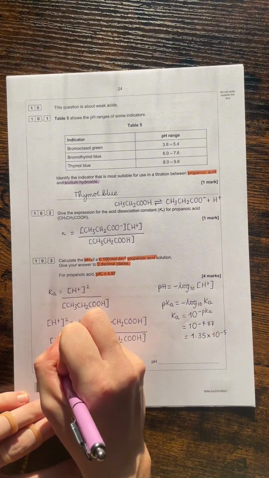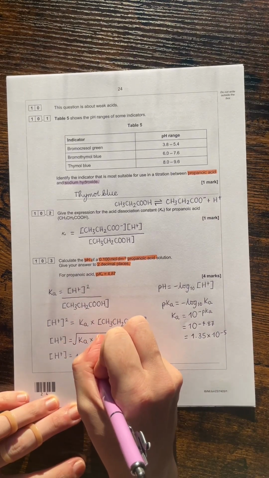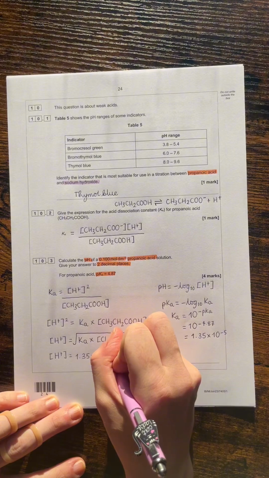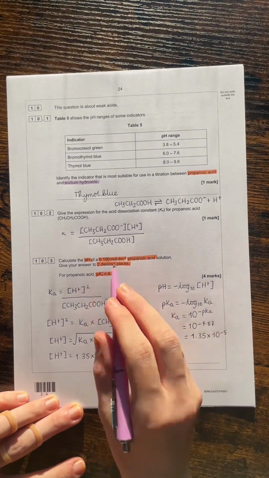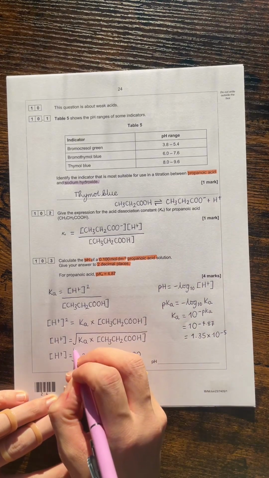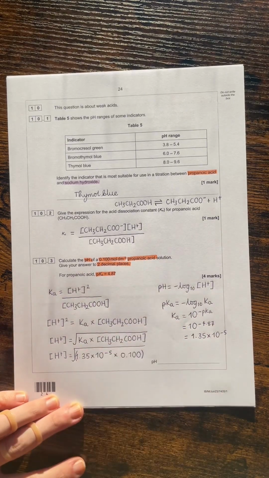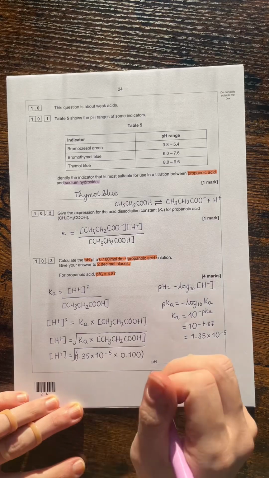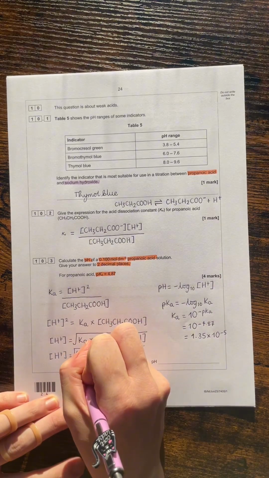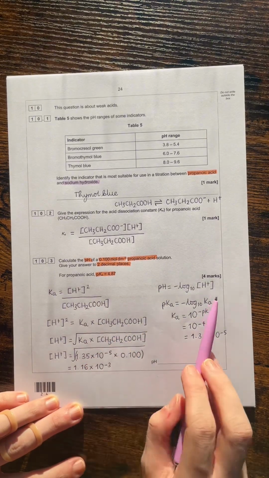Then I can get my H plus concentration, because I'm going to do the square root of 1.35 times 10 to the minus 5 for Ka, times by the concentration of the weak acid that we were given as 0.1. And then once I've times them together, I'll square root whatever that comes out as. Square root my answer. That gives me a H plus concentration of 1.16 times 10 to the minus 3. And then that's my H plus concentration.